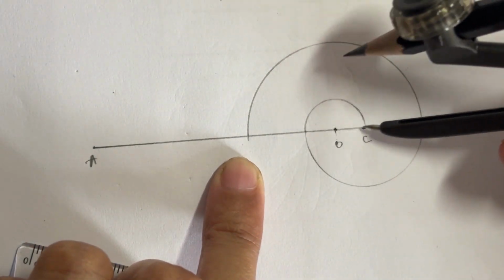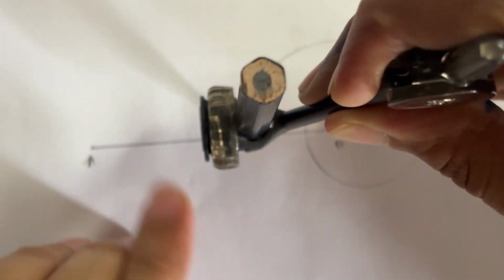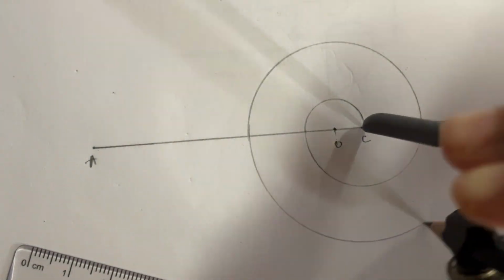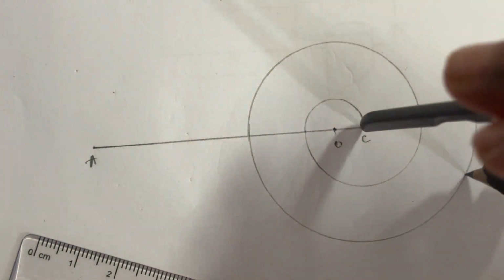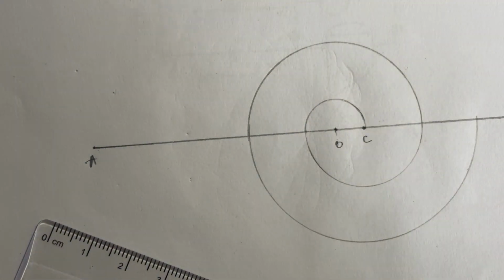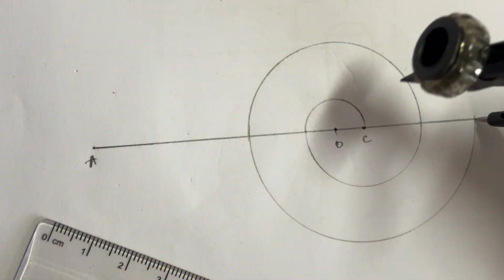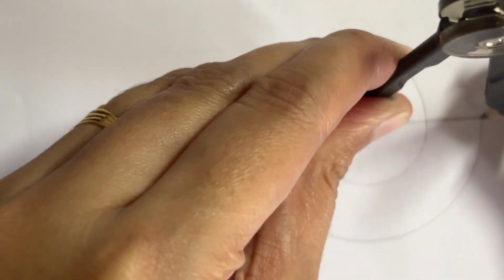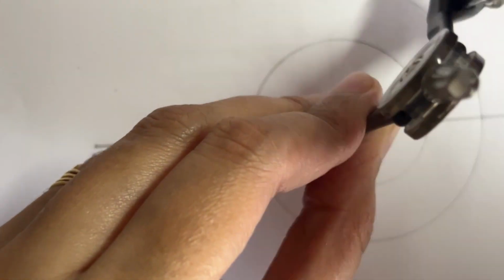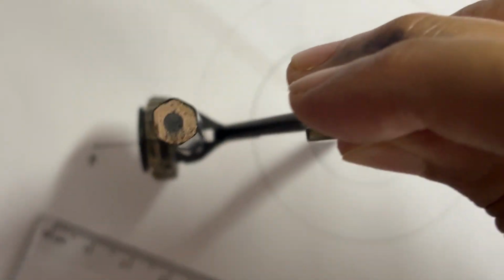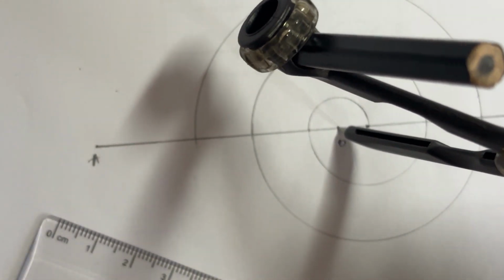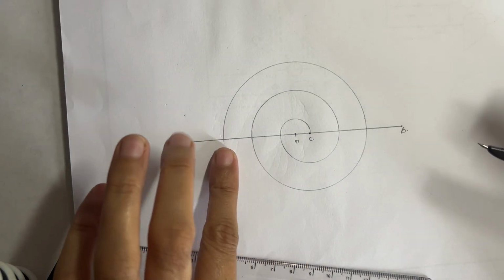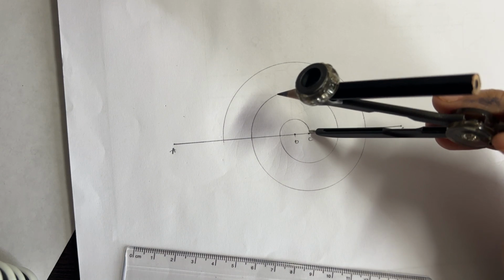So like this we will keep switching between O and C. I'm extending the compass distance till this line and I am drawing a new curve. Now I have got another point. So in this way, keep it on O. I will extend this distance and I am continuing the drawing. So in this way we get a spiral. So this way you can continue to draw.